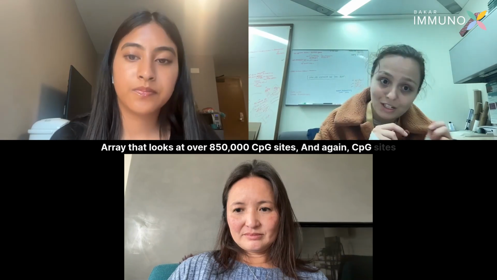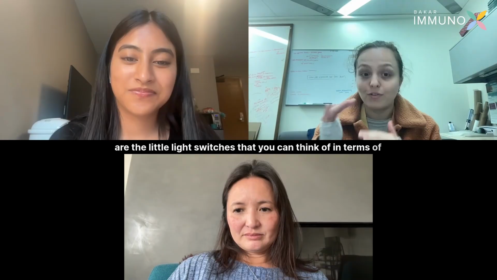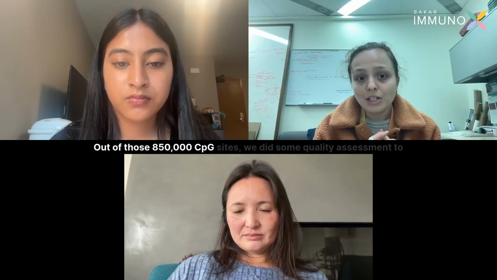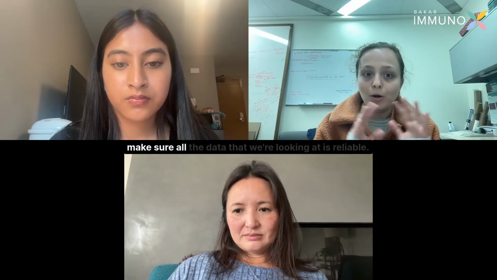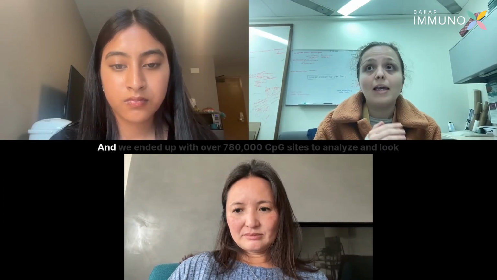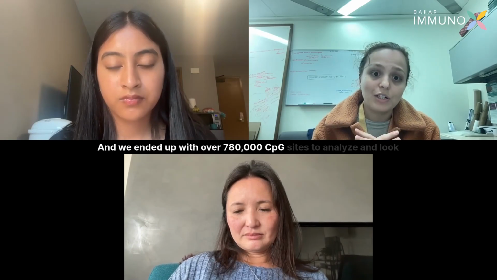And again, CpG sites are little light switches that you can think of in terms of regulating the transcription of the genes. Out of those 850,000 CpG sites, we did quality assessment to make sure all the data that we're looking at is reliable. And we ended up with over 780,000 CpG sites to analyze and look further into.